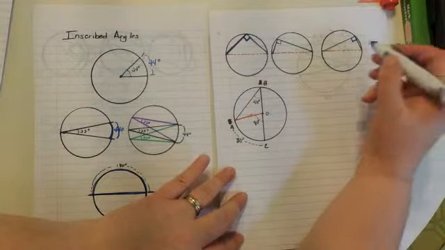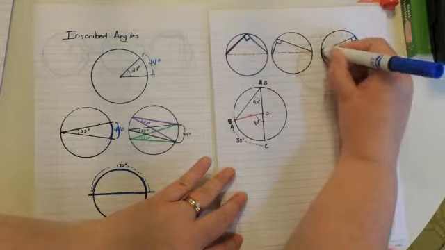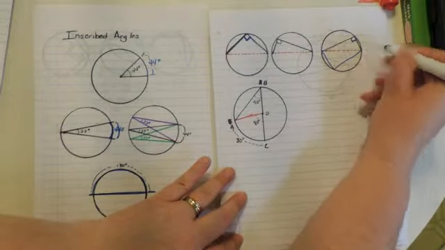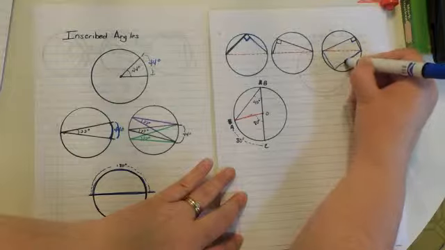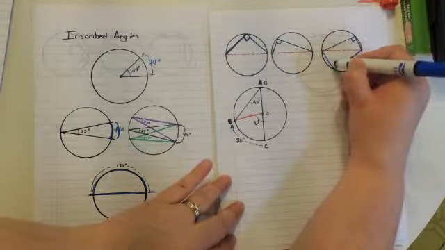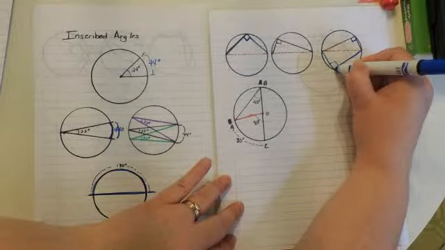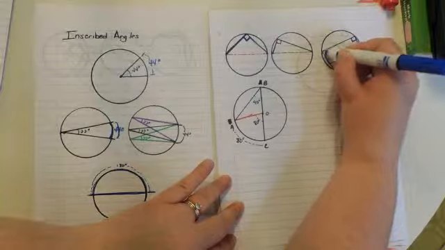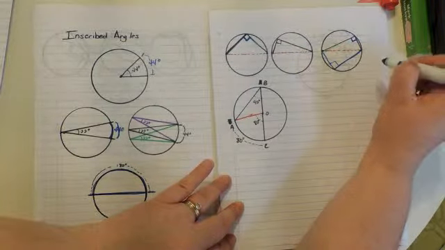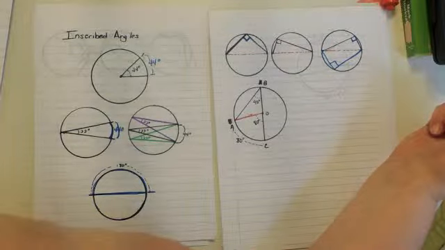And here's another one that's intercepting the diagonal, so this has to be 90 degrees. Okay, if we had drawn one down here, from here, and this went this way, and this went this way, and assuming these were straight lines, which they're not because I'm freehand drawing them, any inscribed angle which bisects the diameter is going to be a 90-degree angle. Okay?